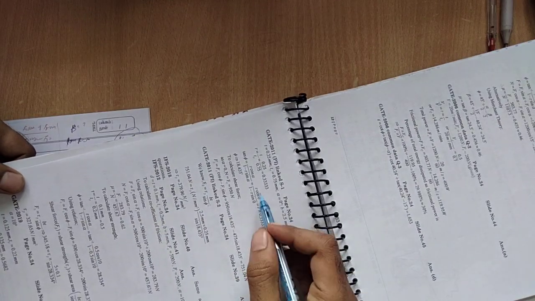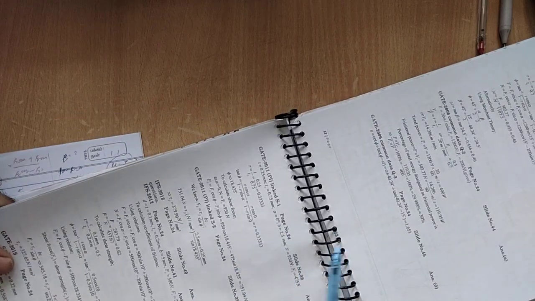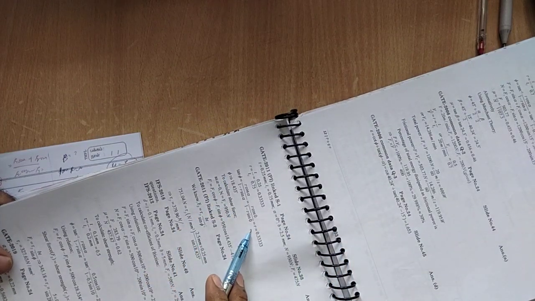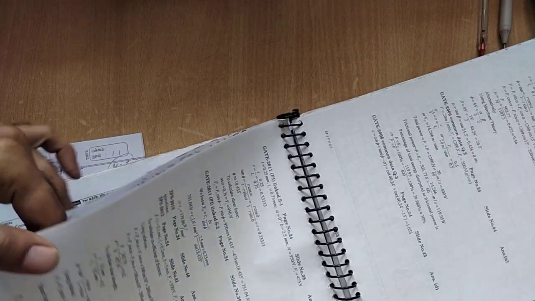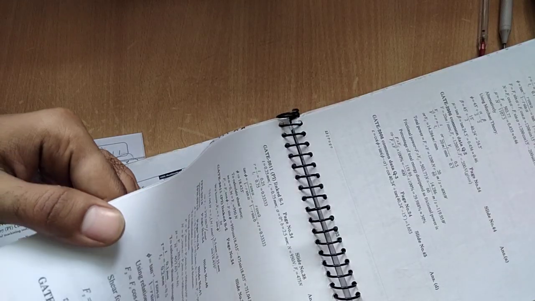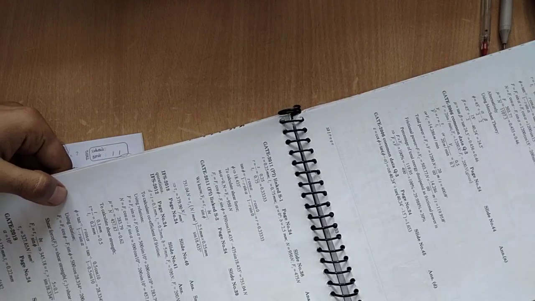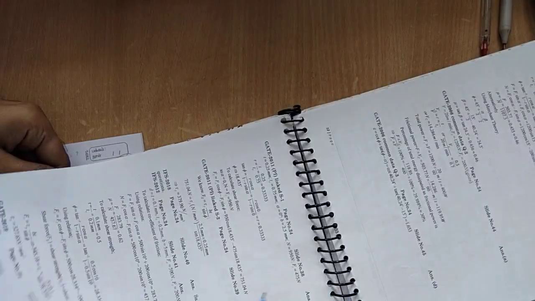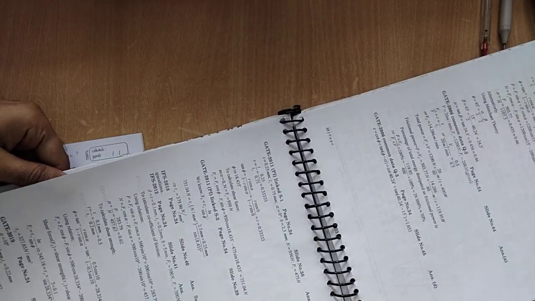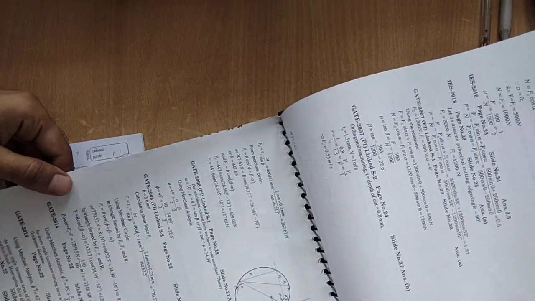So this one you can see, or we just calculate this one. Okay, just 1 second.